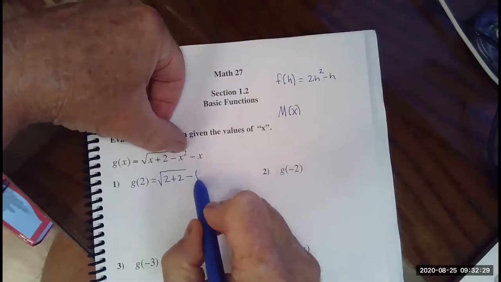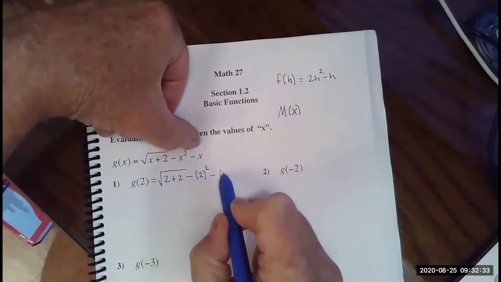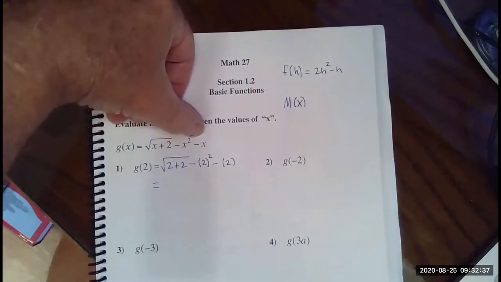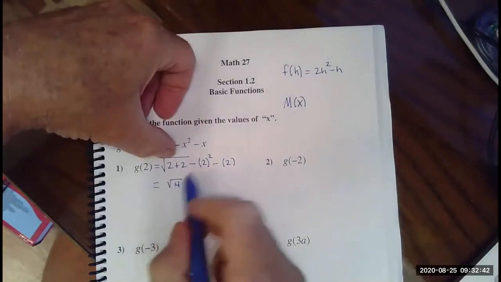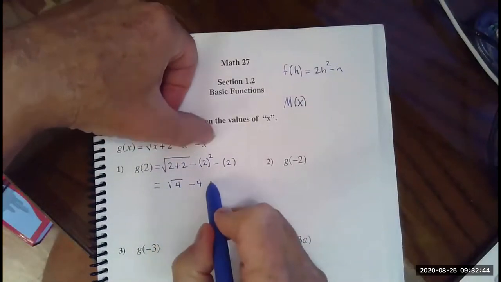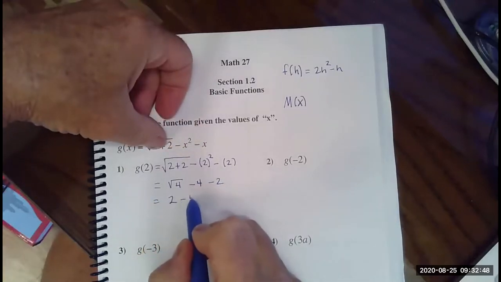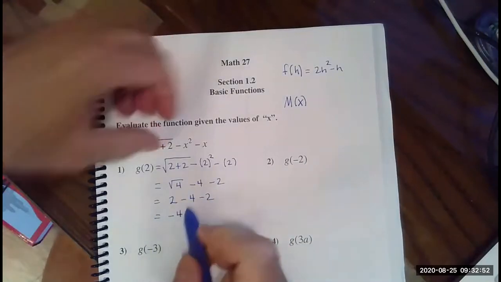Better put parentheses around that x and square it and subtract 2. And then you simplify. So this would be square root of 4, subtract 4, subtract 2, 2, subtract 4, subtract 2, negative 4 if I haven't made a careless mistake.